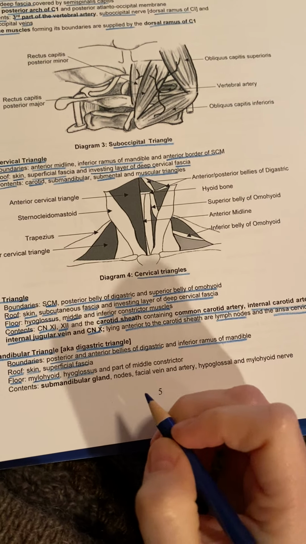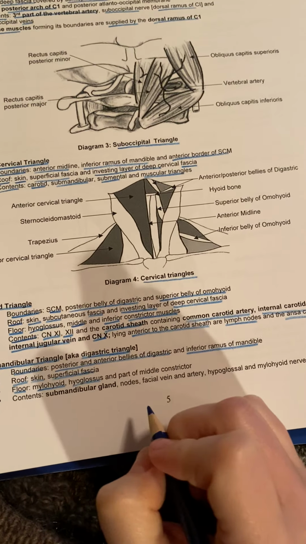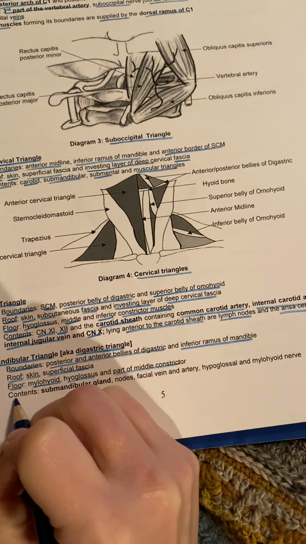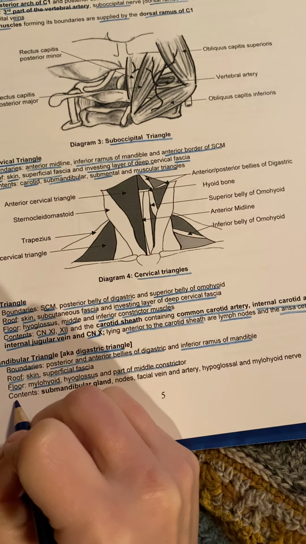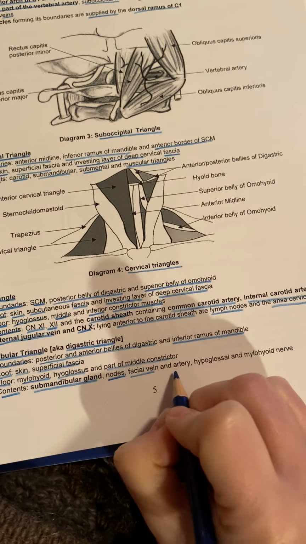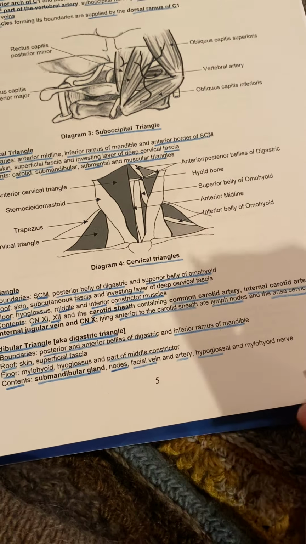I really thought that was hypoglossus, but it keeps saying hyoglossus, so I will have to look into that. And part of the middle constrictor. Contents: submandibular gland, nodes, facial vein, facial artery, hypoglossal, and mylohyoid nerve. All right, next page.